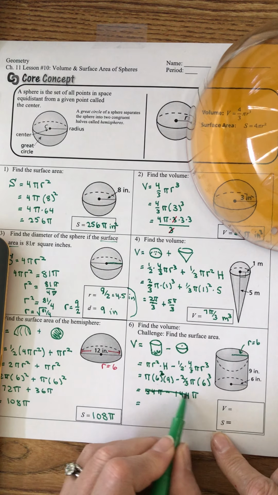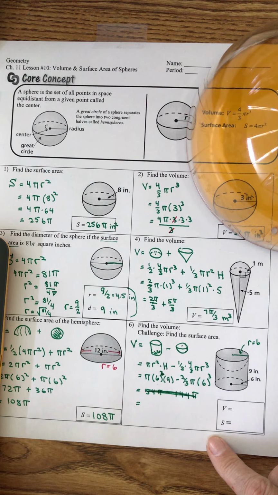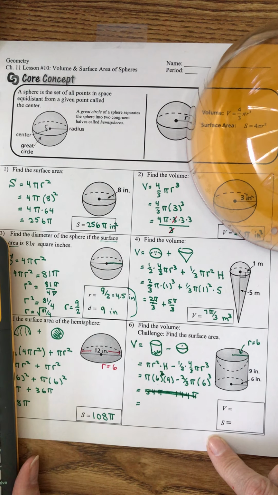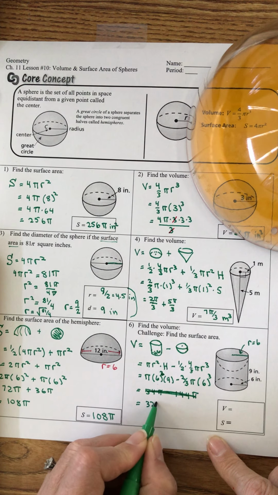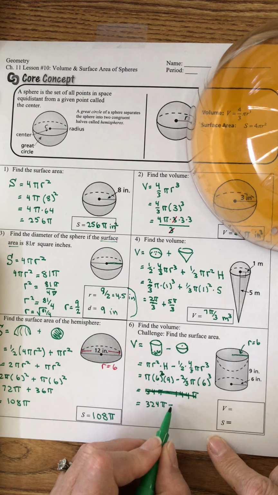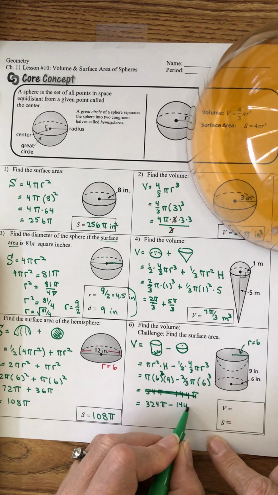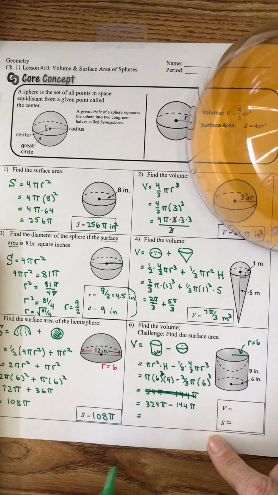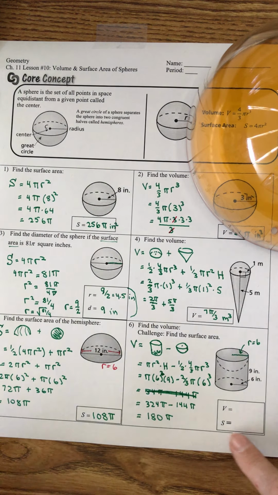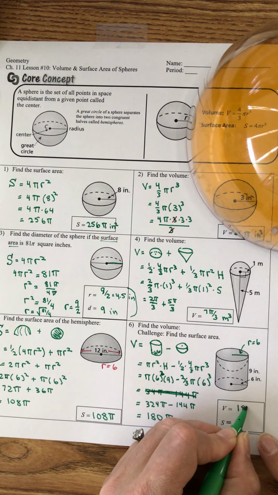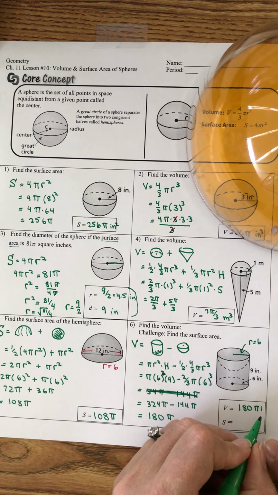So this 54 pi wasn't right. 6 squared is 36, times 9 is 324 pi minus 144 pi, which is 324 minus 144, 180 pi. Inches cubed.